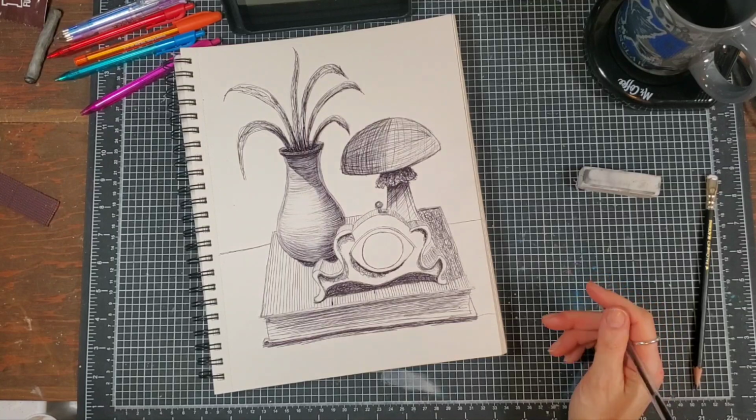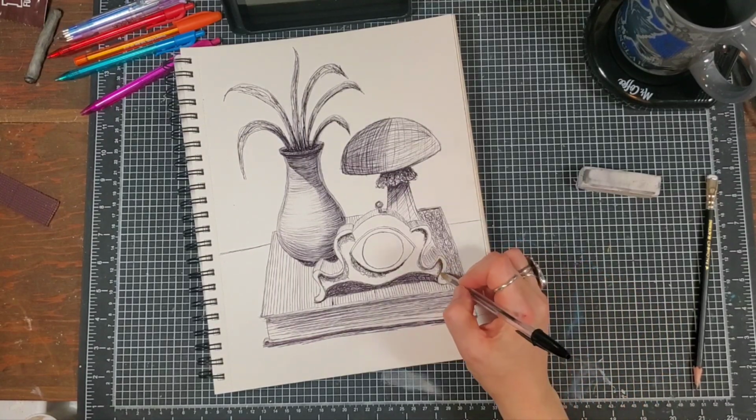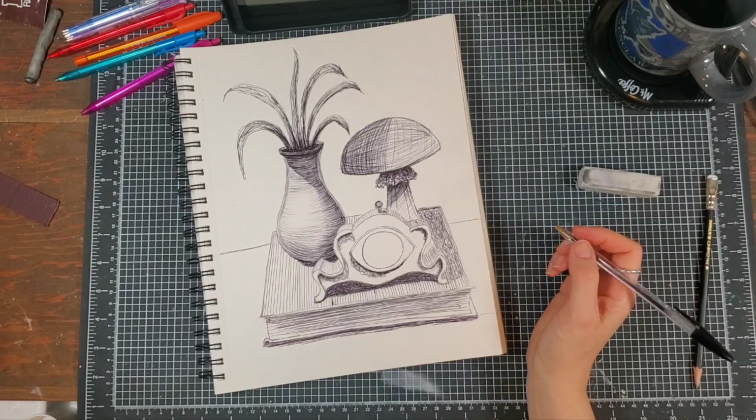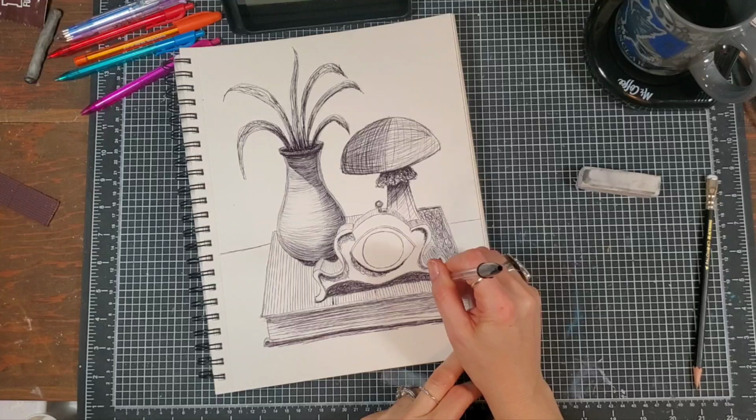All right, I have not done any stippling because stippling with pen is really hard, but I could if I really wanted to. Could maybe do some light stippling.